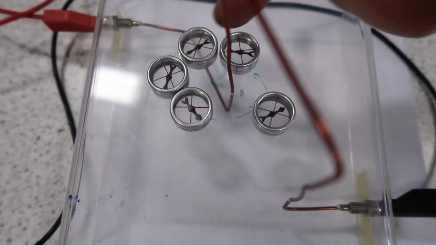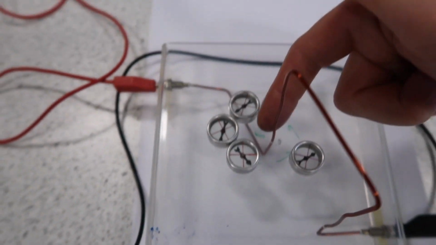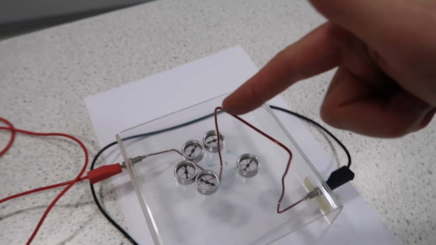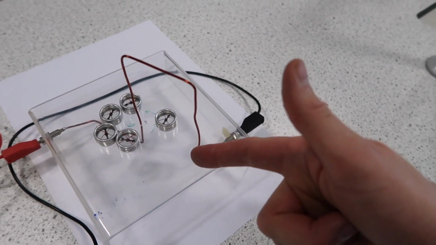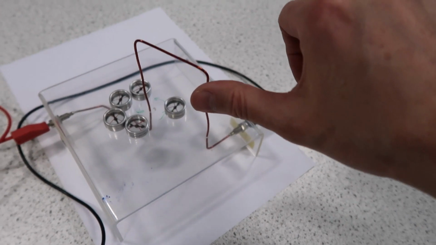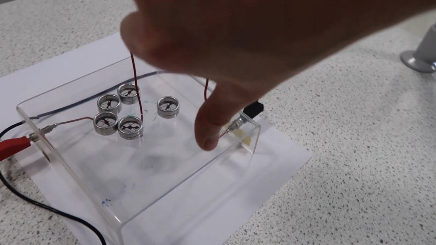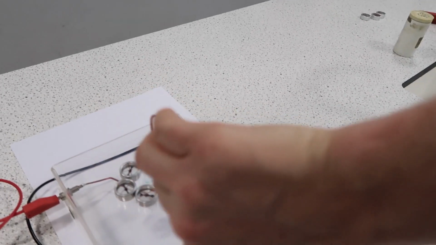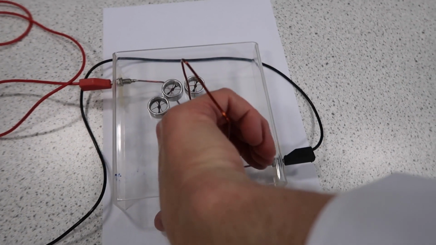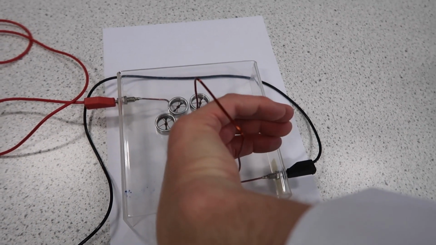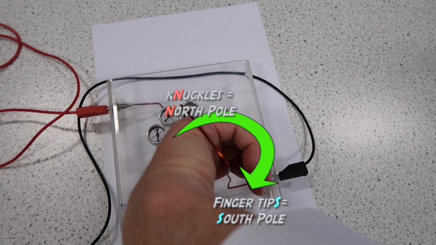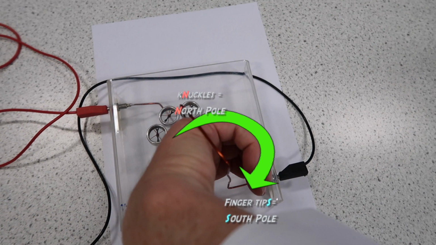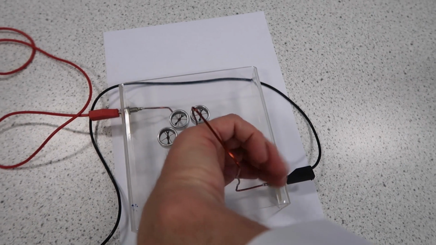So that's correct. Now here's the thing, if the current's coming up this side of the wire and coming across here, that means it's going down that side of the wire. So again, if we use the right hand grip rule, the current will be moving down that wire there. And if we have a look at our hand, our fingers show that the magnetic field is moving in a clockwise direction.